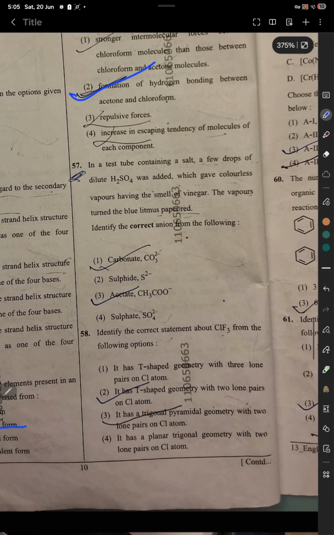Question 57, in a test tube containing salt, a few drops of dilute H2SO4 was added, which gave colorless vapor having the smell of vinegar. The vapor turned blue litmus paper red. It turned blue litmus paper to red.